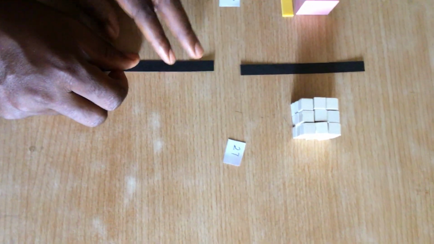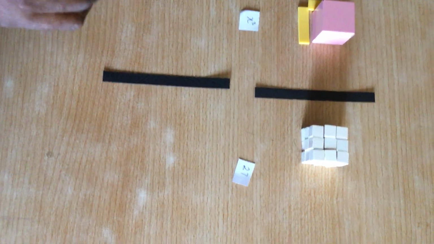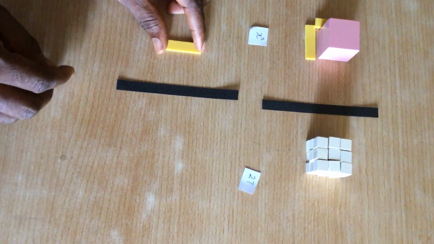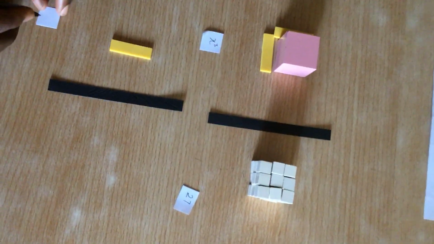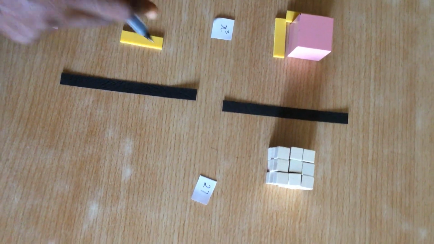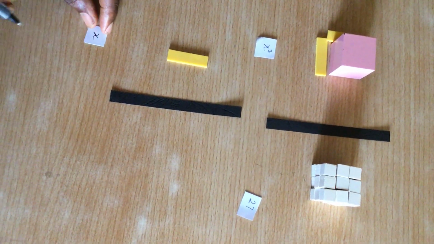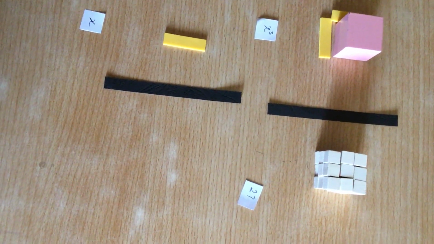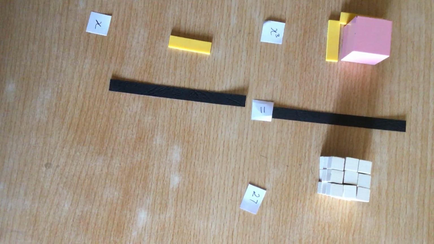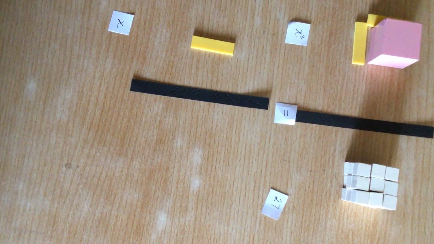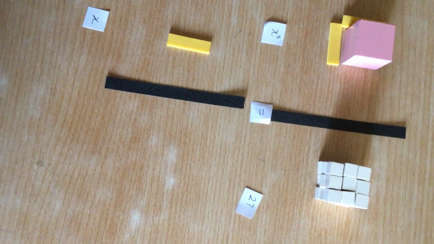So we have a new line showing x. So what will x be? The length of the cube represents x. So we have x, just like we have equals here, we also have that here.